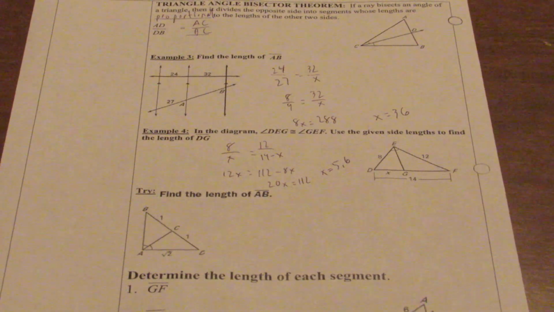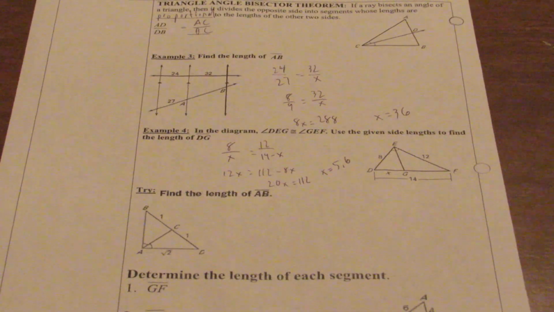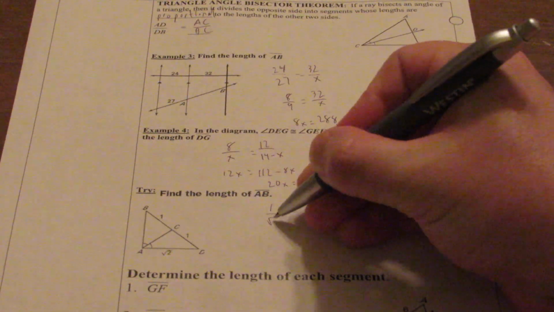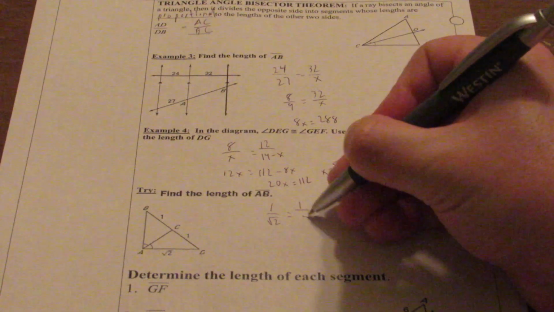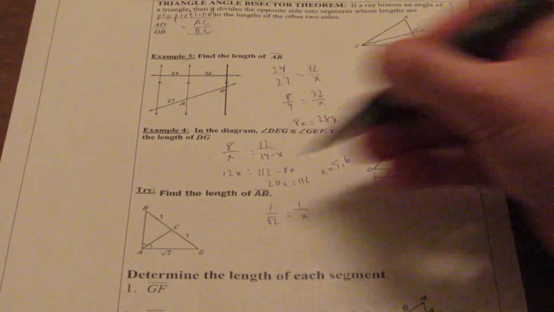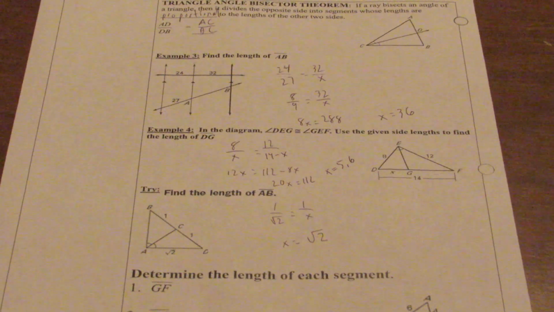Okay, the try one, it looks hard because it has a square root there, but basically they made this ridiculously easy. We have 1 over root 2 equals 1 over our unknown. The tops are the same, so the bottoms are going to be the same. When I cross multiply, I just get x is root 2.